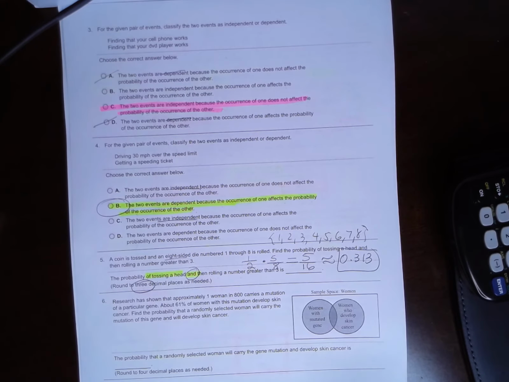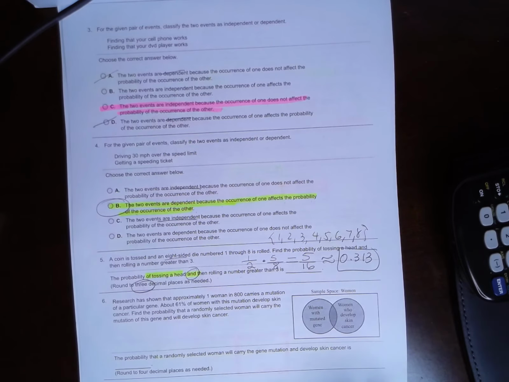Okay, we're going to continue with section 3.2. Exercise example number 6. And again, these are similar to your homework examples, but not the same.